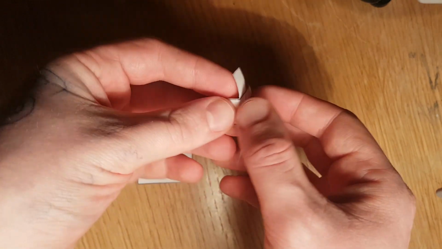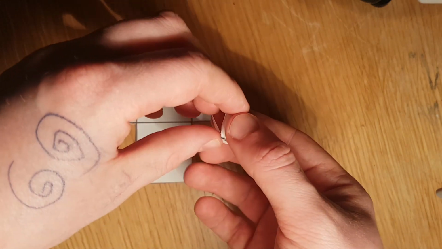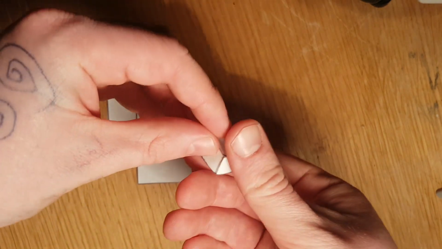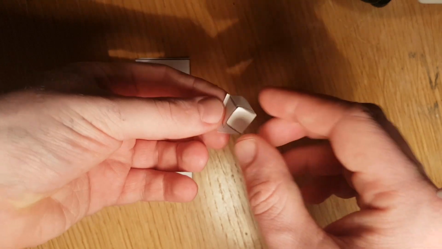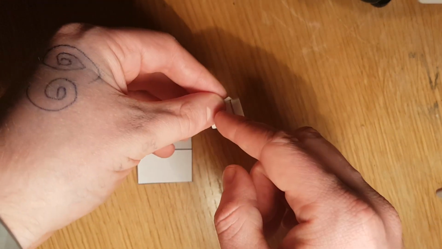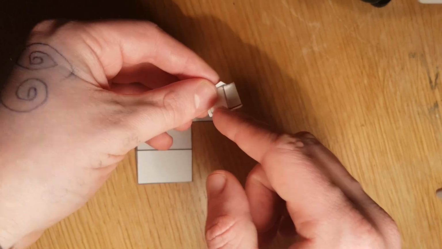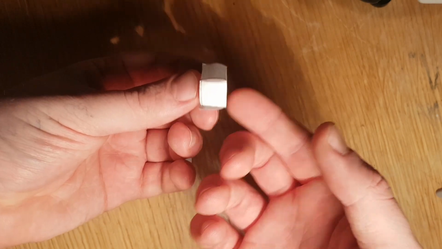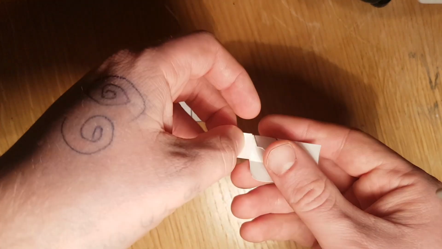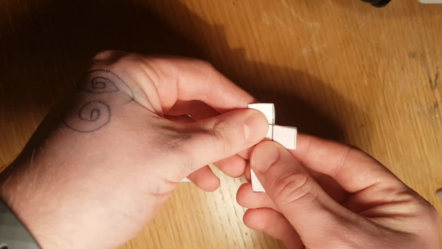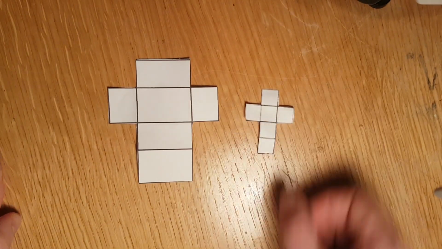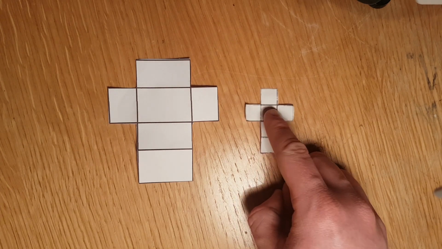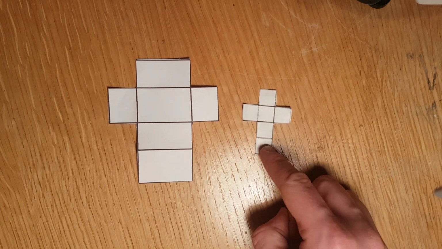The surface area of this cube is going to be the sum of the areas of each face of the cube. The area of this two-dimensional net is going to be the sum of the areas of these squares.